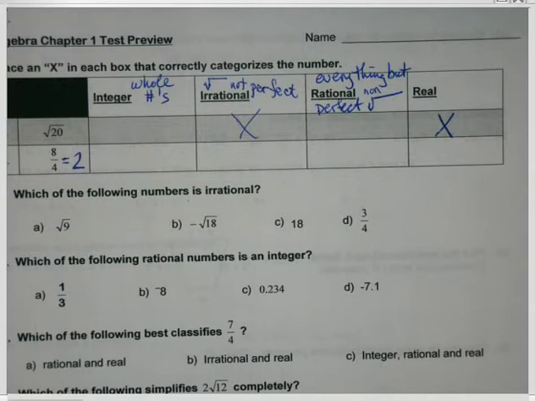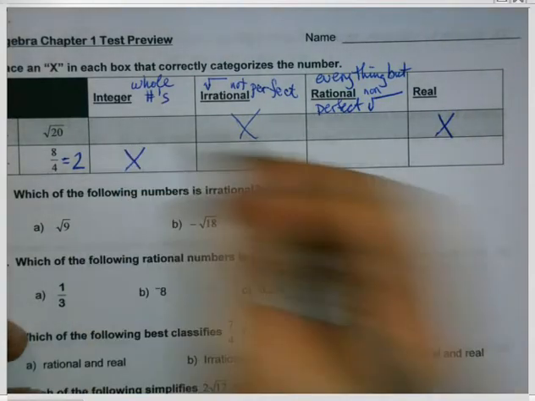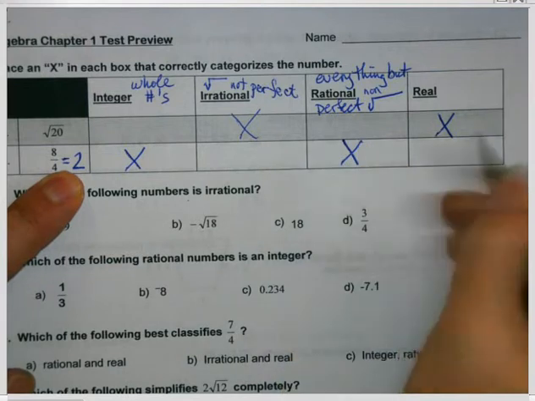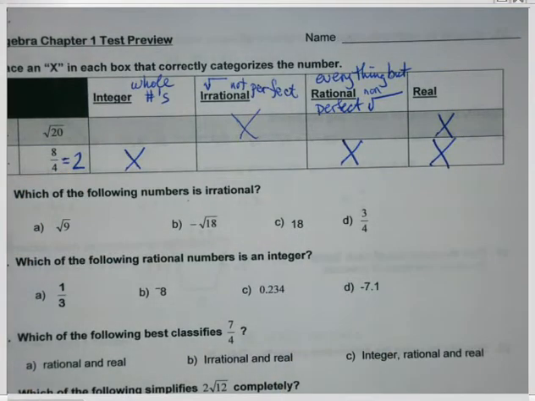Nicely done. Okay, so, Tyler. Focus. Okay. It would be integer. Okay. It would be rational because it's not a radical. And it would be real.